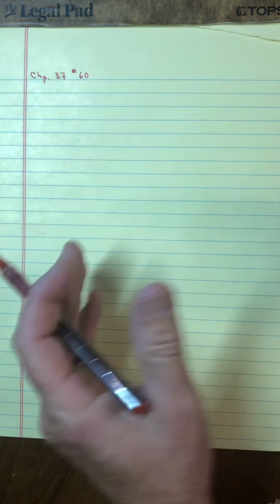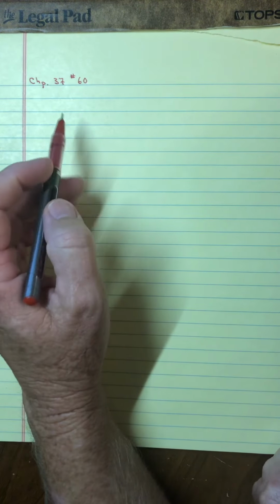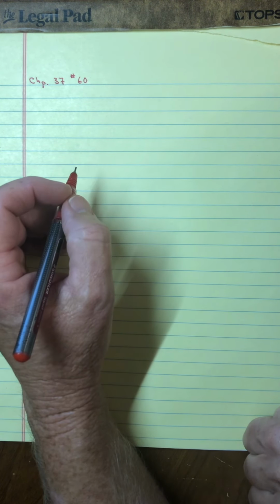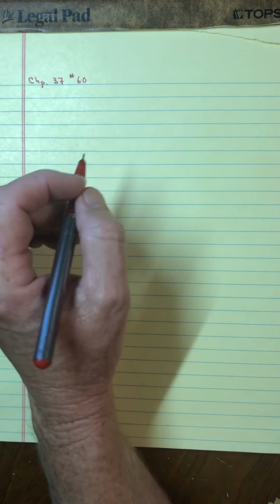Hey, all right, let me try another video solution. This is number 60 out of chapter 37. Let me read it here. Number 60 says, a plano convex lens has an index of refraction of n.